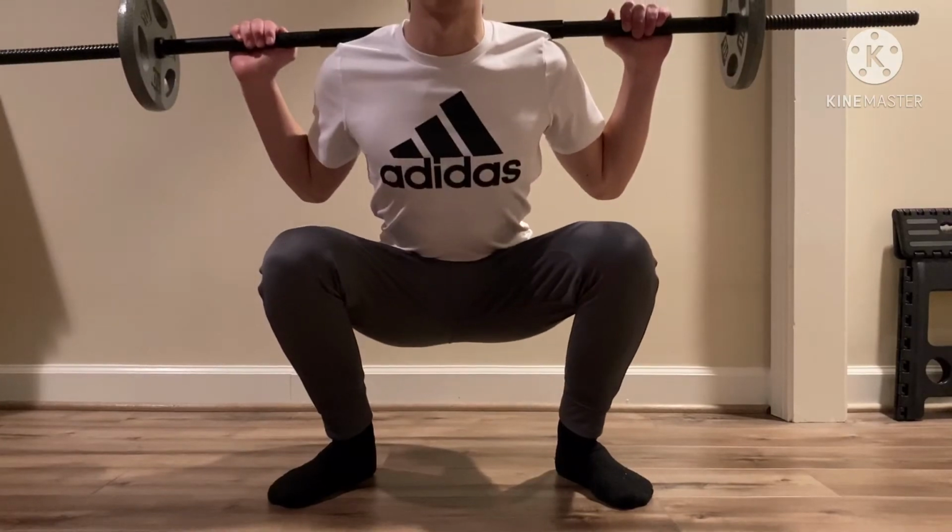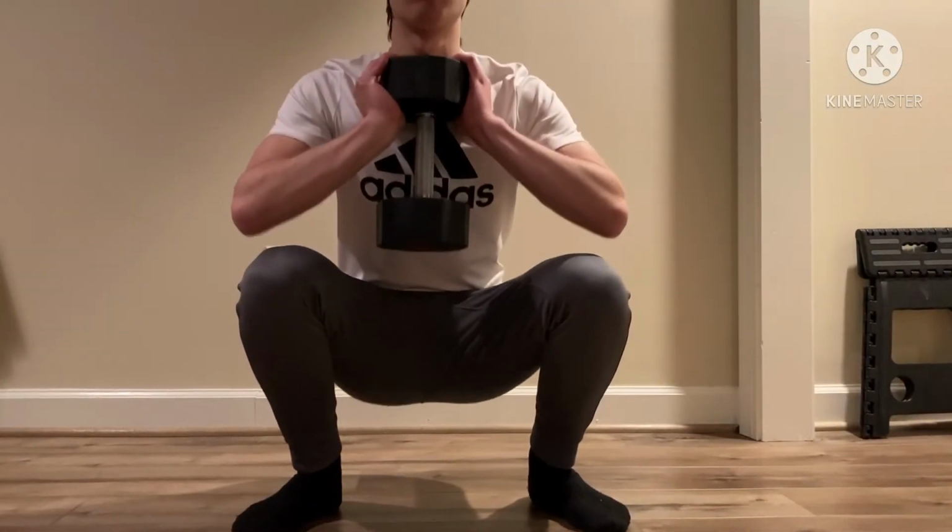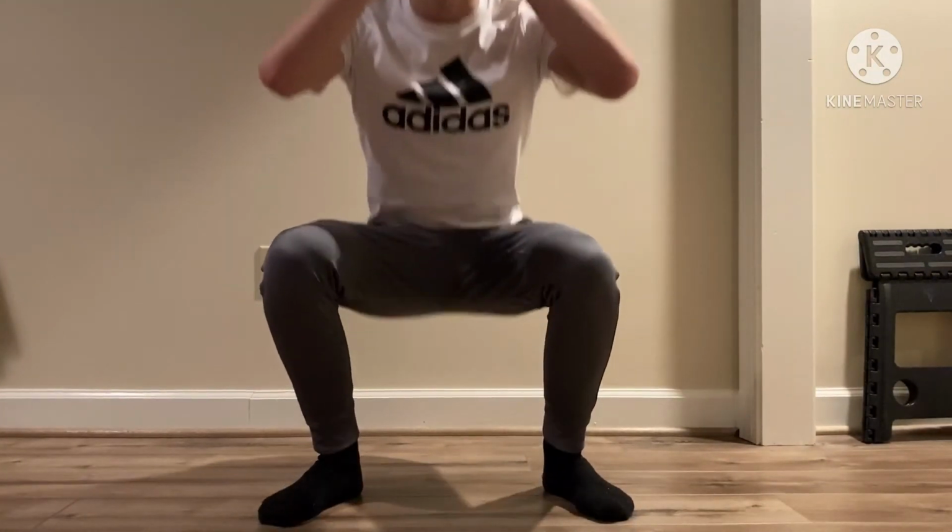There are also plenty of other variations such as the back squat, my personal favorite, the front squat, the goblet squat, and the pull squat.